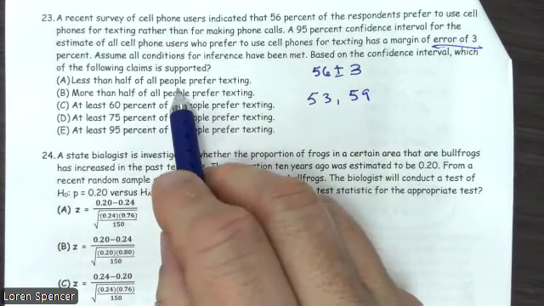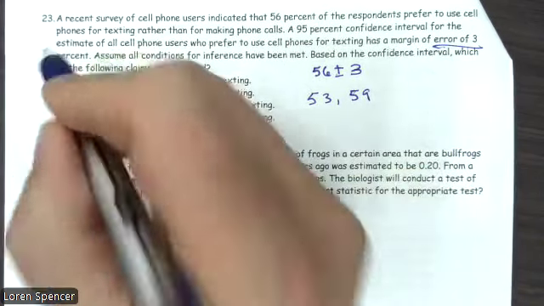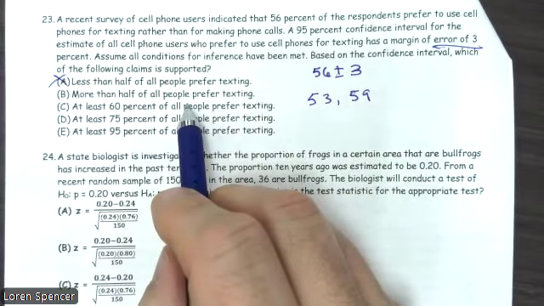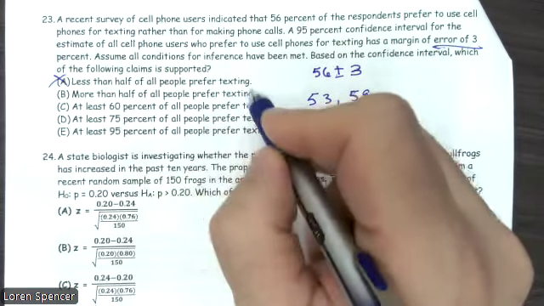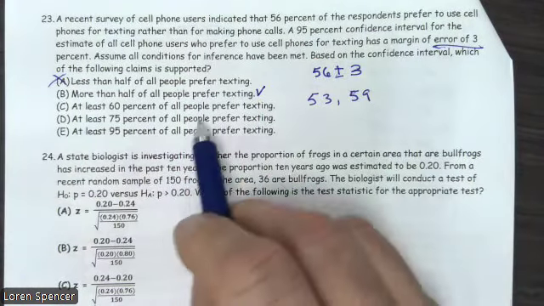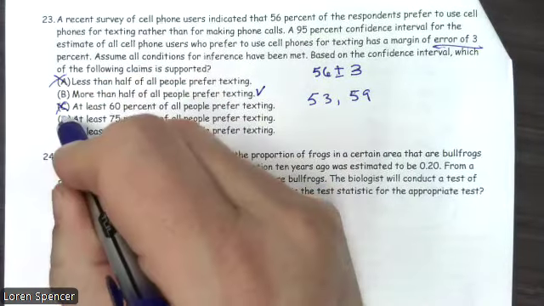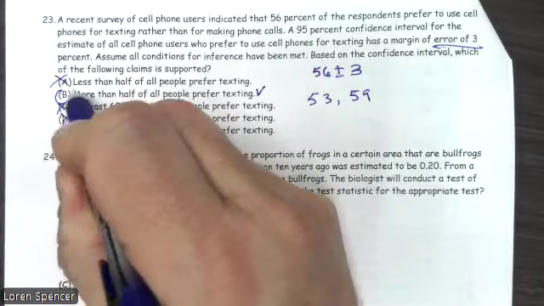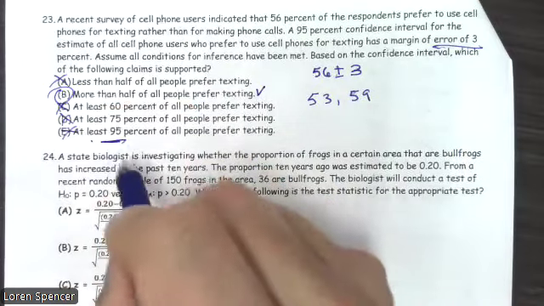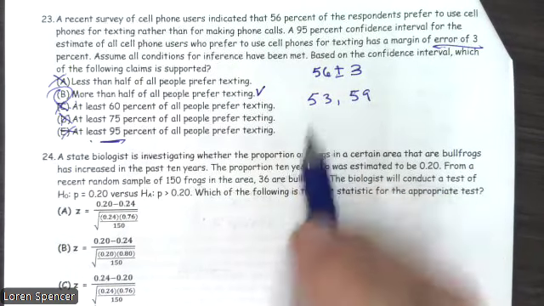Less than half prefer texting. No, not even possible, not there. More than half of all people prefer texting. Kind of liking that one. All right. At least 60%? Nope, it's less than 60%. At least 75, at least 95? At 95, they're trying to get you with a confidence level, but that's not what it is. We're just 95% confident that it lies within that interval.